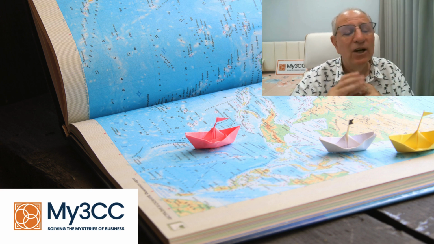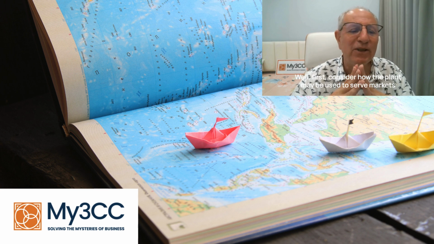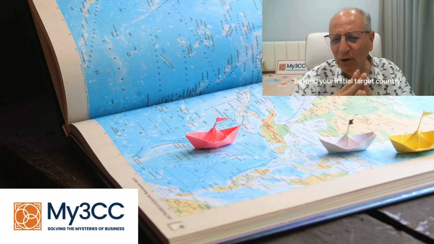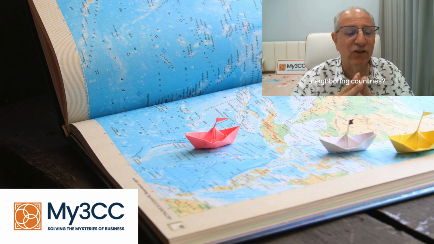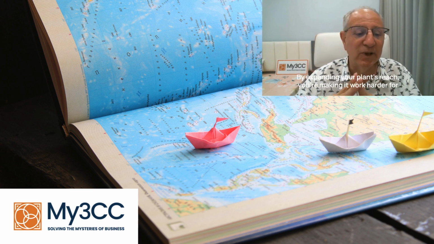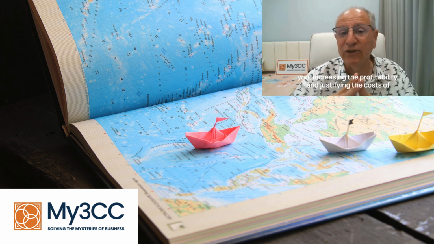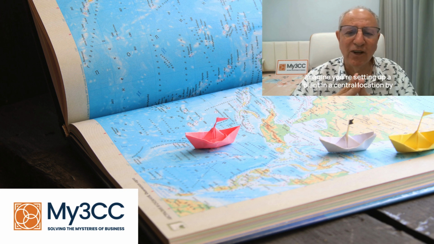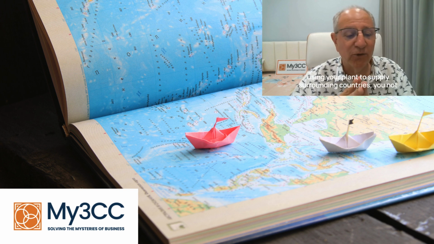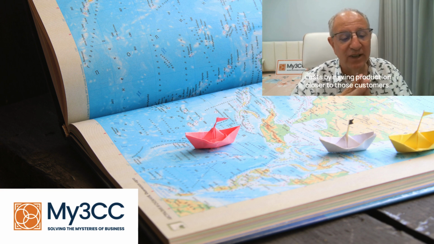But how? Well, first, consider how the plant may be used to serve markets beyond your initial target country. Could it be used to supply products to neighboring countries? By expanding your plant's reach, you're making it work harder for you, increasing the profitability, and justifying the costs of construction and operation. Imagine you're setting up a plant in a central location. By using your plant to supply surrounding countries, you not only broaden your customer base, but also reduce shipping costs by having production closer to those customers. It makes you more competitive in those markets.